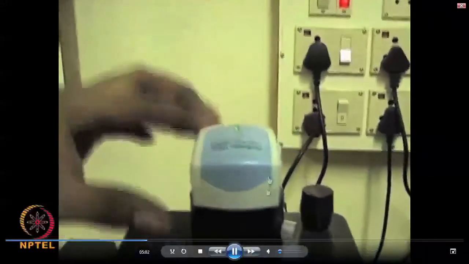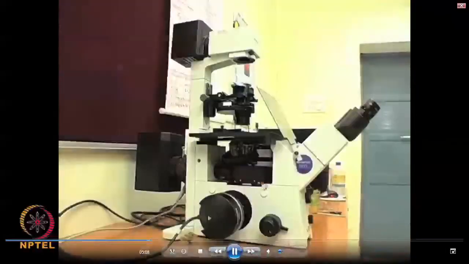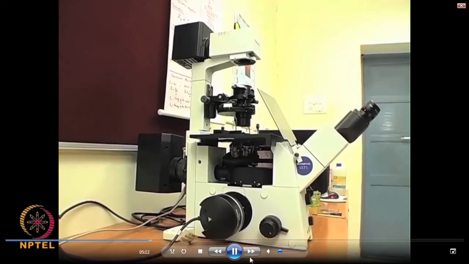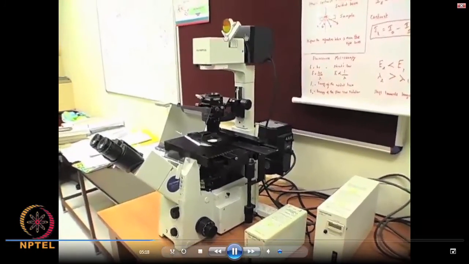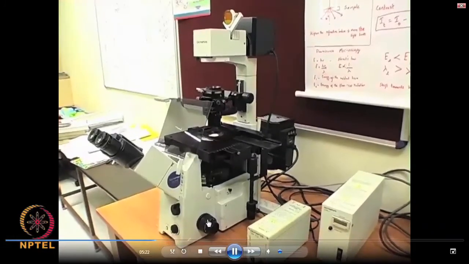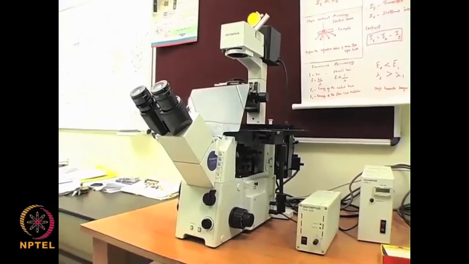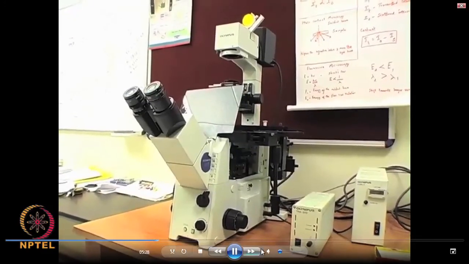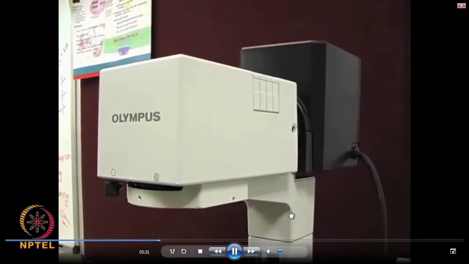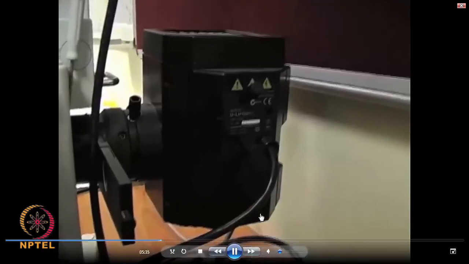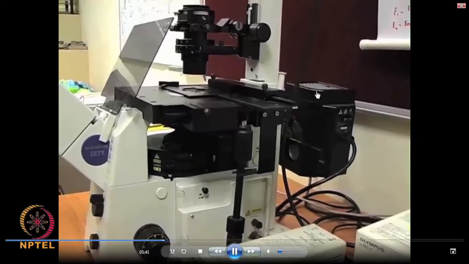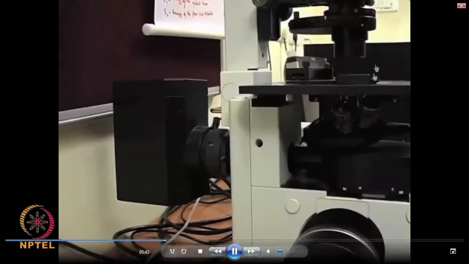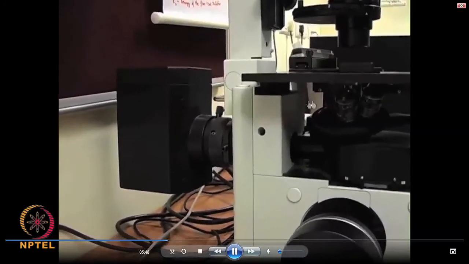Here again, for image grabbing, you have the CCD camera attached to this. What you are now seeing is another type of microscope, called a transmission optical microscope, which is very different from what you have just seen before. That is, one is vertical, another is an inverted microscope. Here you have two types of illumination attached to it: one is a mercury lamp and the other is a halogen lamp on the top.